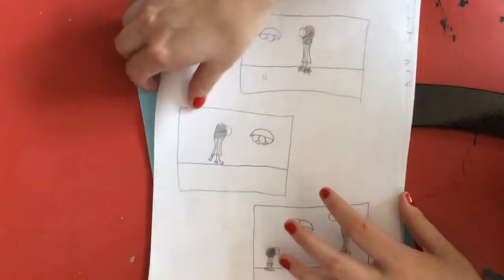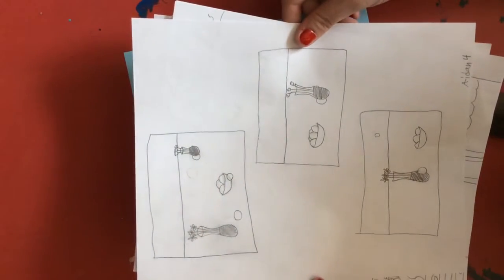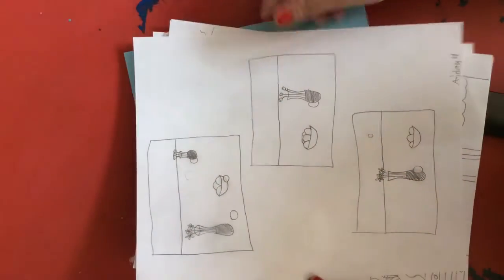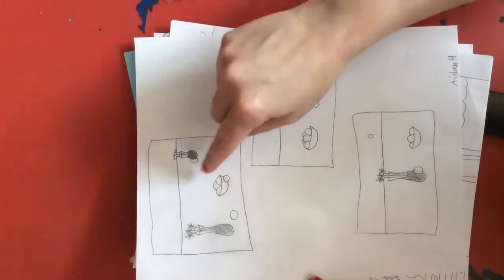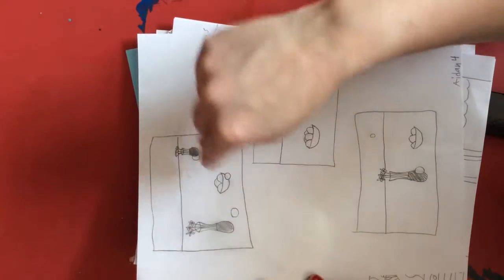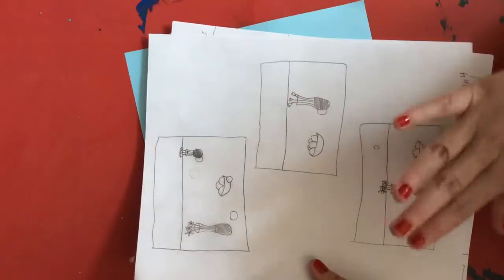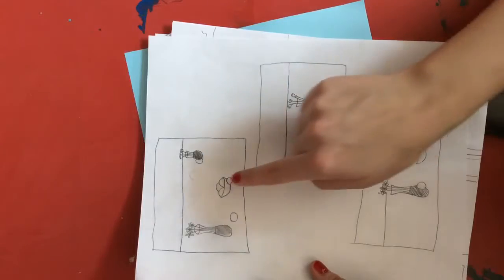Here's some examples of what other kids did. Here we've got Aiden's. I like Aiden's. I like how he has a variety of different options. He tried it with the vase over there. He tried it with the vase over here. He moved it around. Look how he moves that apple around.